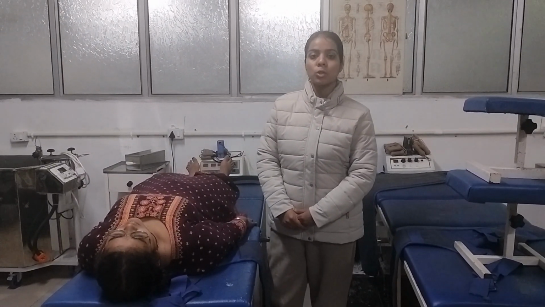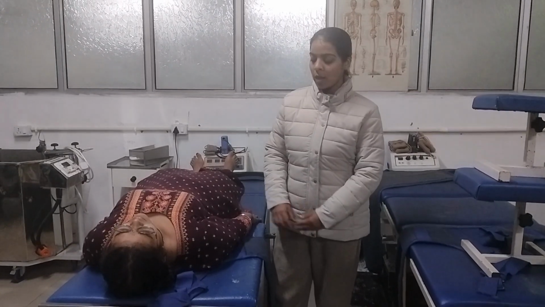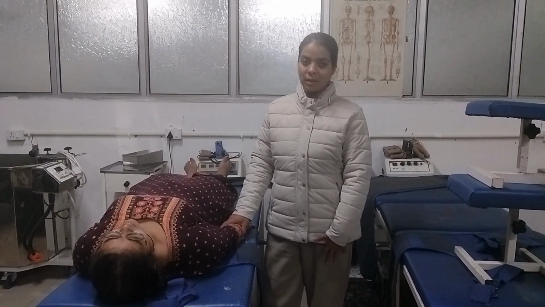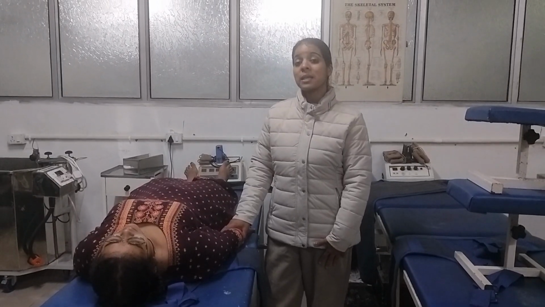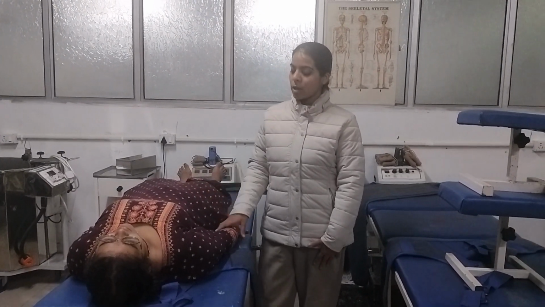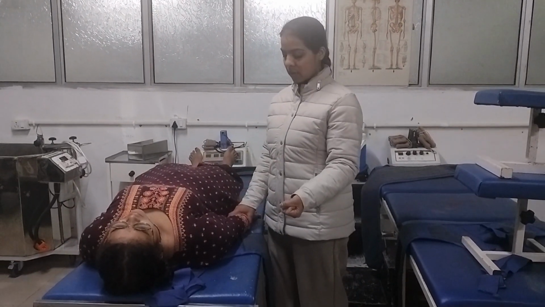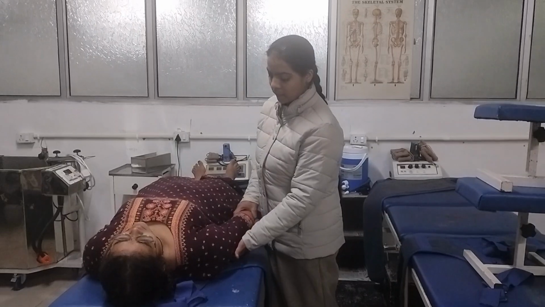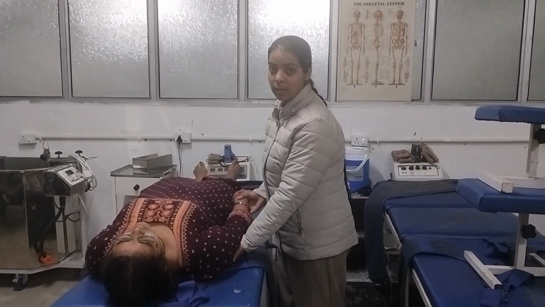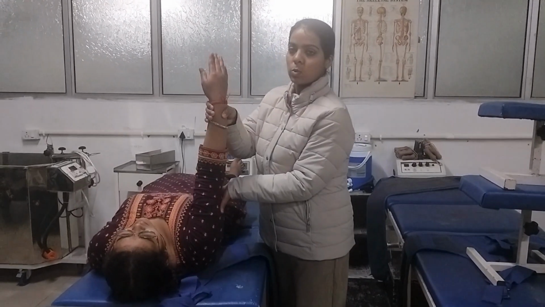So starting with the shoulder joint. The first movement is shoulder flexion. For the shoulder flexion, the therapist position will be standing position. Patient position can be sitting or in the supine as shown here. The hand placement of the therapist is one hand on the distal humerus and the second hand on the distal forearm. So the therapist performs the movement this way.